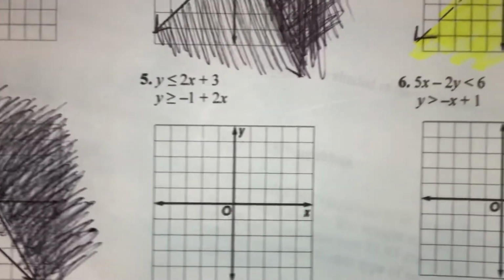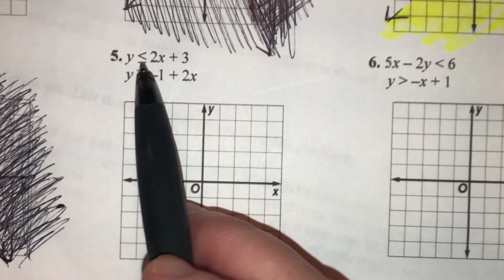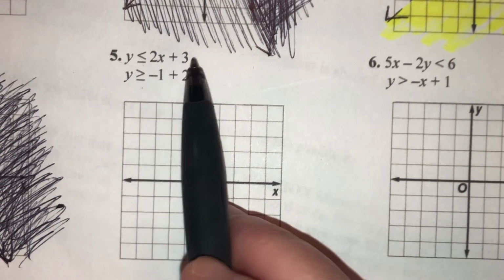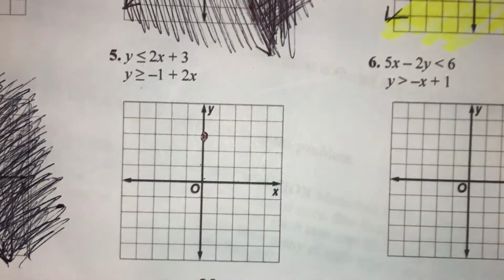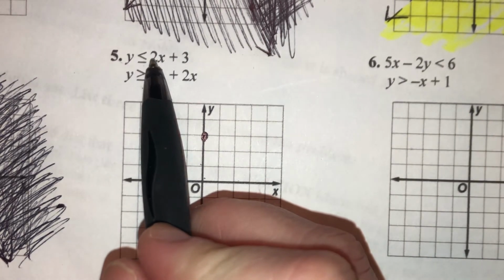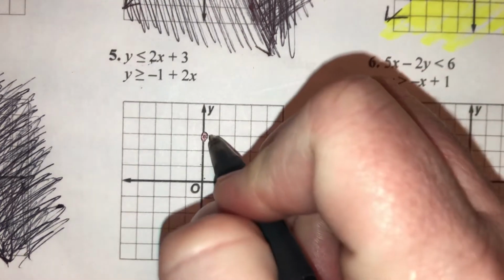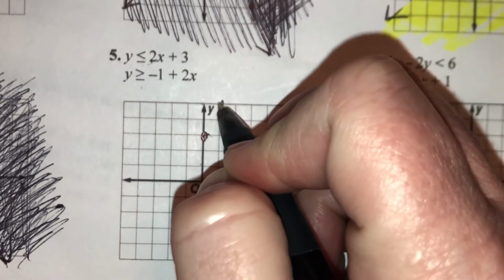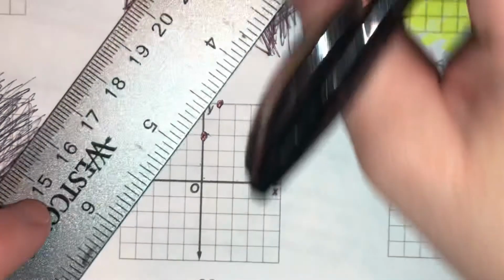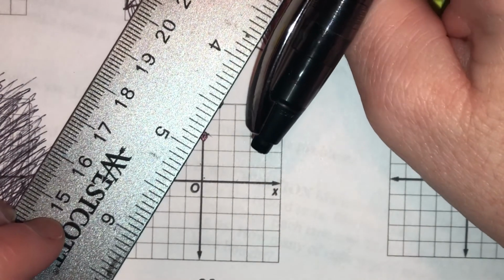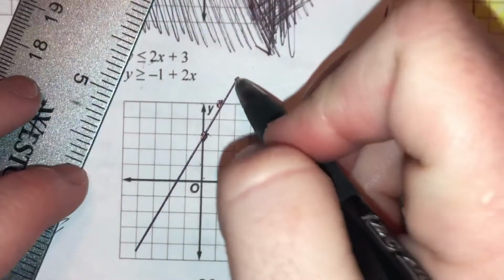Okay, number 5. y is less than 2x plus 3. I'll start there. It's a solid line. This other one's a solid line as well. So I start off at 3, go up 1, 2, 3, put a dot. The number in front of x is 2, or 2 over 1. So my slope says go up 2 over 1, starting here, up 2 over 1. And it's a solid line, so I'm going to connect those 2 dots and draw a solid line.